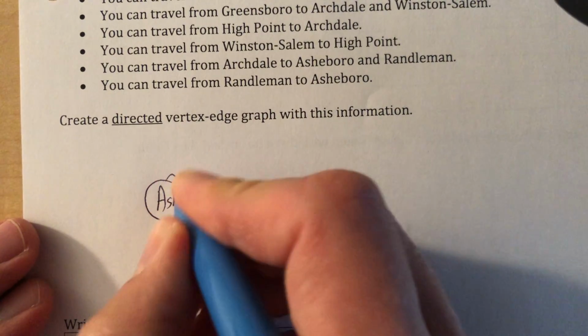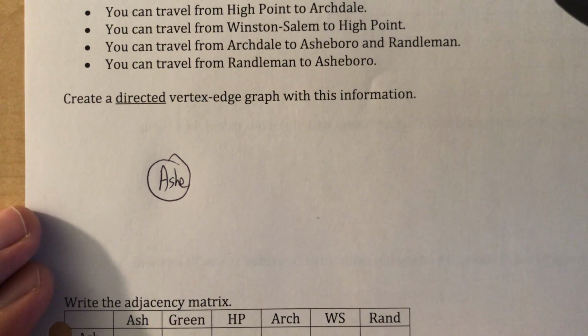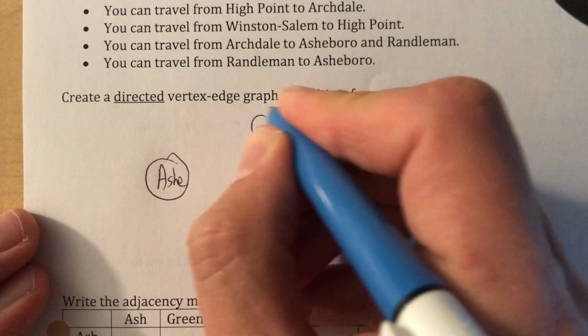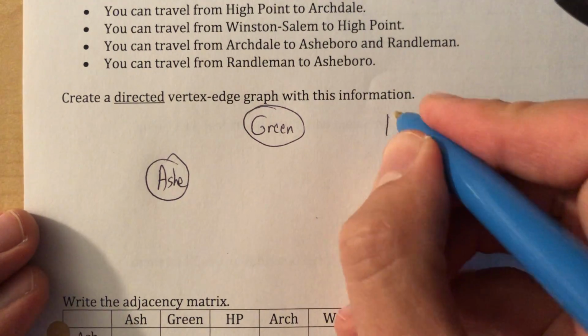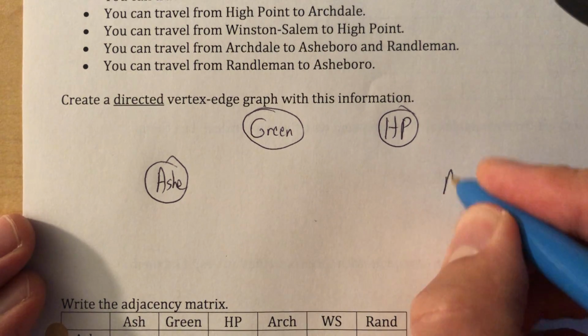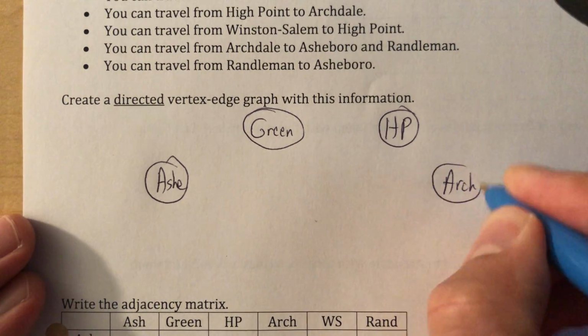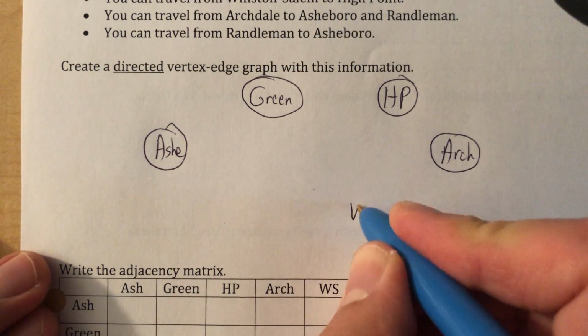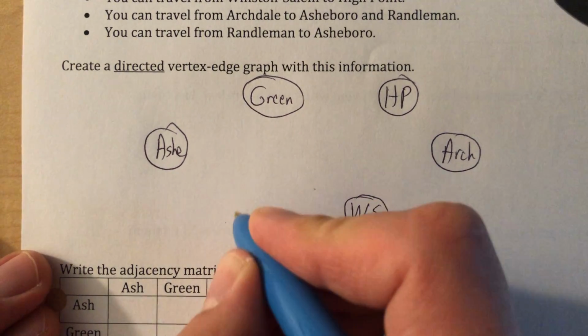Asheboro, I'll put an E at the end of it. Asheboro, Greensboro, High Point, Archdale. By the way, this is not geographically correct. Winston-Salem, and Randleman.